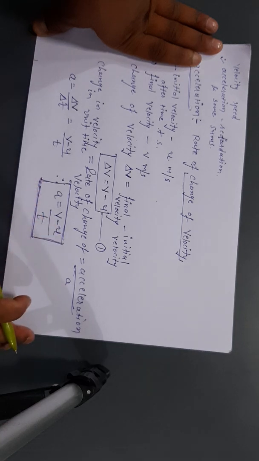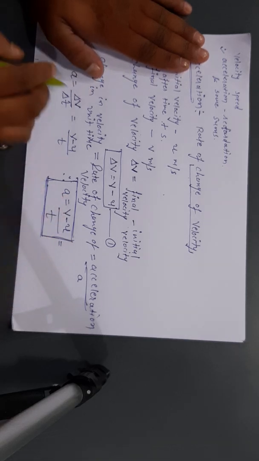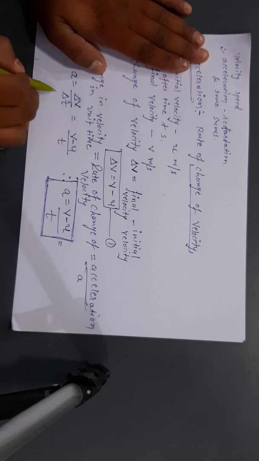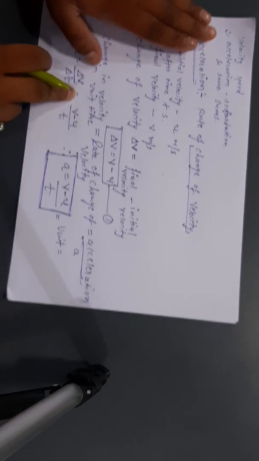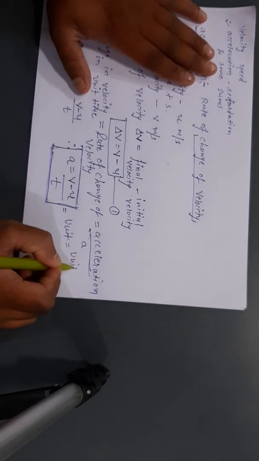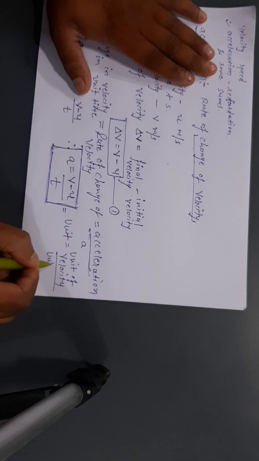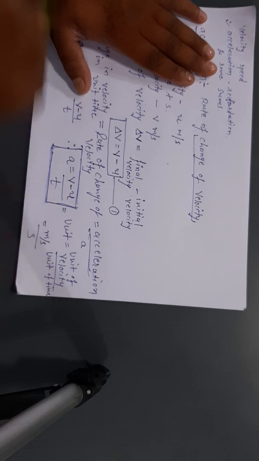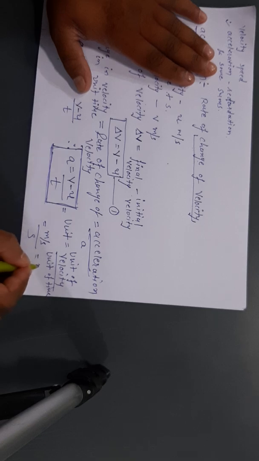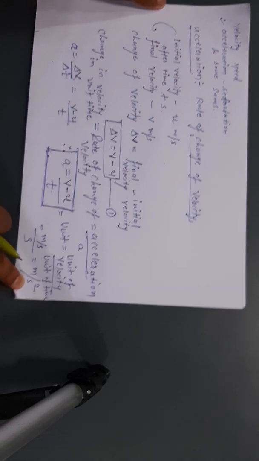Now how can we derive its unit? What will be the unit of acceleration? Simple, here we have seen that it is delta v by delta t. So for units we can write it like this: unit of velocity upon unit of time. Now what is the unit of velocity? It is meter per second, and the unit of time is second. So we will get meter per second square. So the unit of acceleration will be meter per second square.